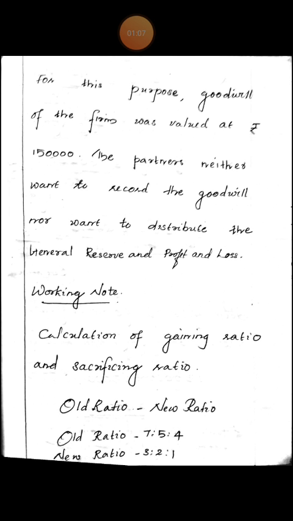In this question, general reserve and profit and loss account will not be distributed among the partners because it is given in the question that the partners neither want to record the goodwill nor want to distribute the general reserve and profit and loss. So, the net effect of general reserve, profit and loss and goodwill is calculated. In this case, compensation is payable on the basis of the net effect of goodwill, general reserve and profit and loss.